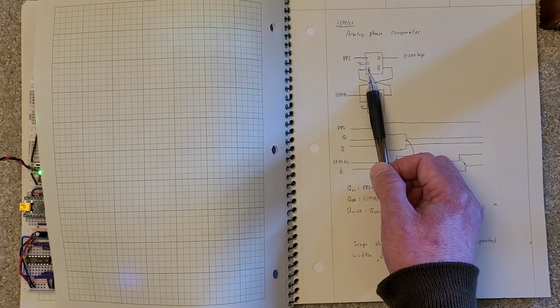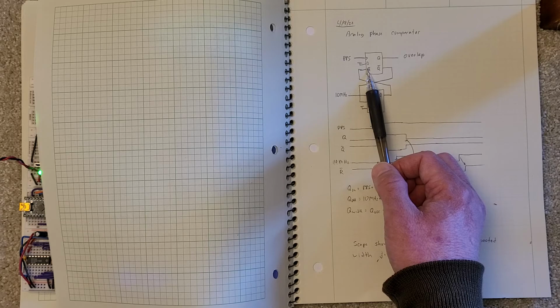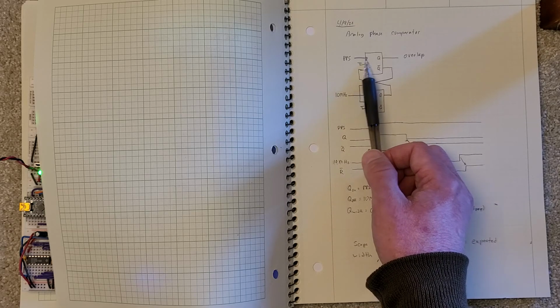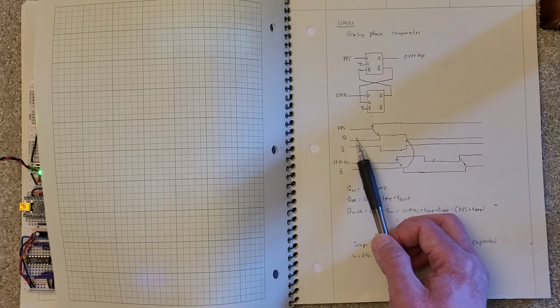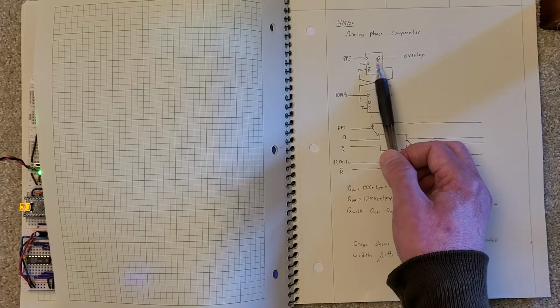And this reset is active low, so since it's high, this flip-flop will not be reset. It'll retain its value. And currently the PPS hasn't come in yet. This has been reset, so the Q is 0. When the PPS comes, the data goes from D to Q.